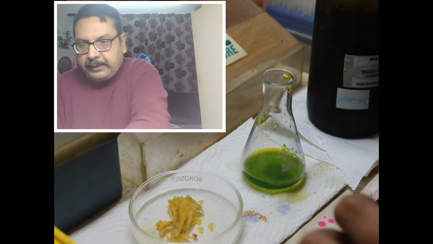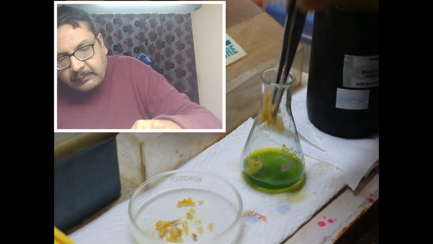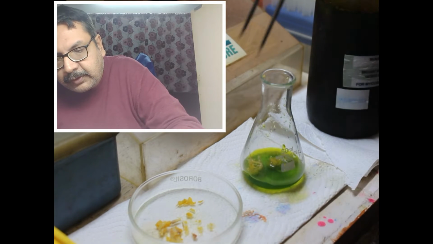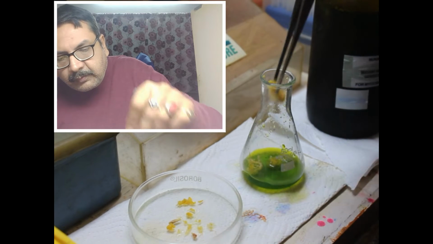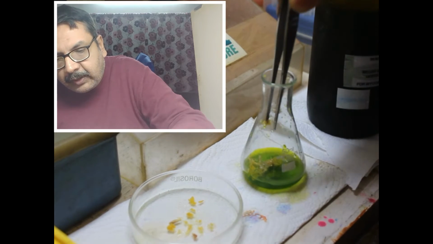Then we will take another scalpel, another forceps. Let us take a small forceps and just slide this orange into this culture media, just as I have done in previous videos. I am doing the same. Most of the mass I am just transferring into this culture media.